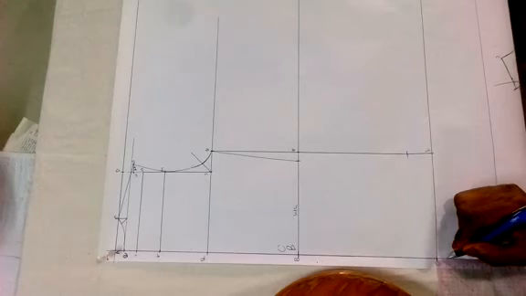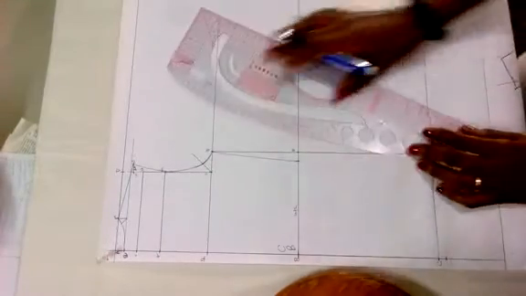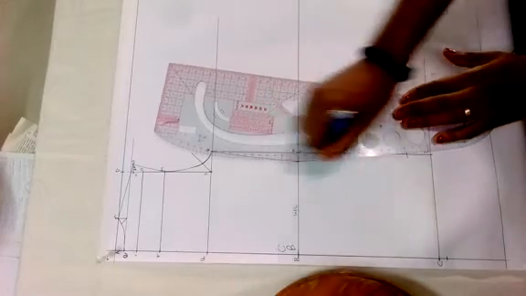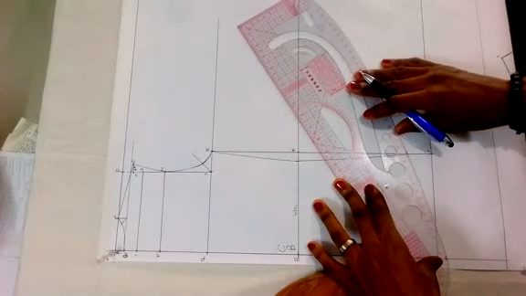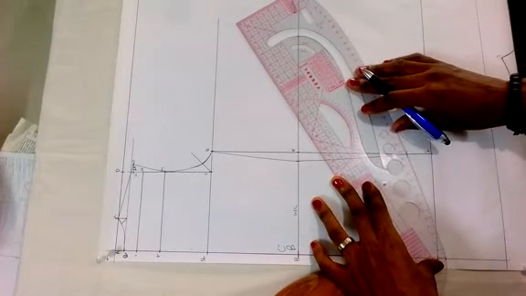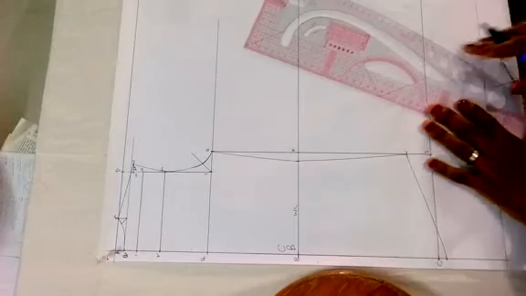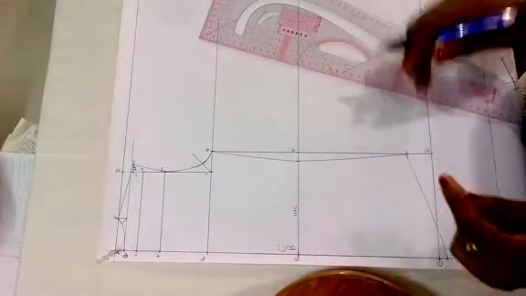What I'm doing is just to shape the center back. So you connect the waistline to this side of it, and you do the same here. Do it here in this direction. Can you see what I just did? It's very, very simple.